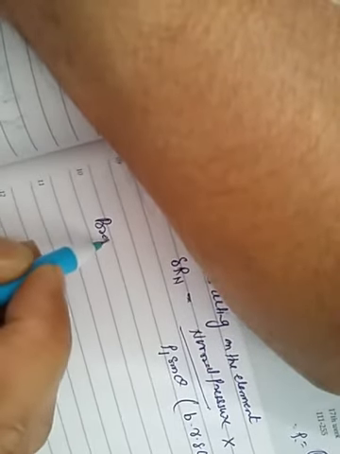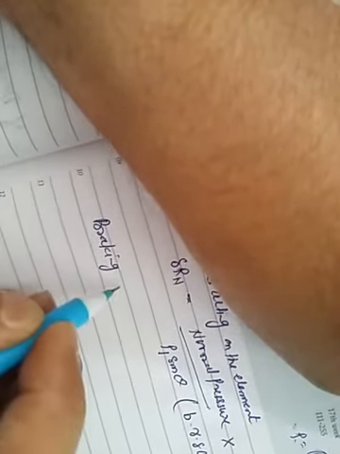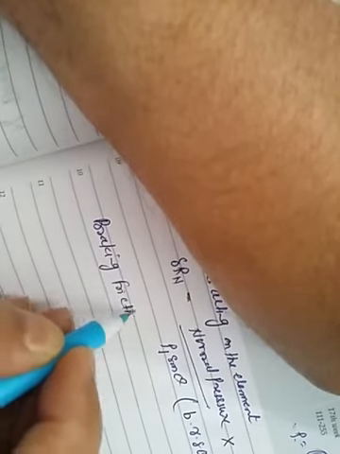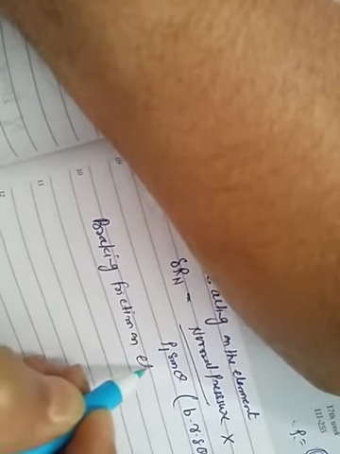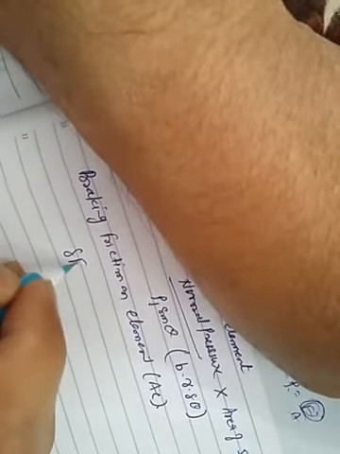And this is our normal reaction. Now calculate the braking friction on the element, element meaning AC. So the force is the friction force, and you know the direction of the friction force.